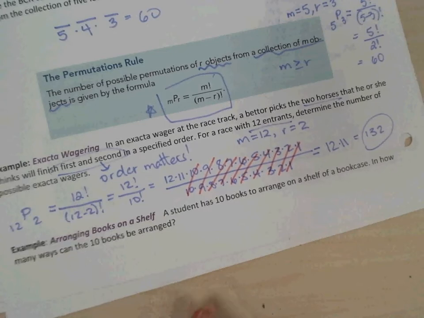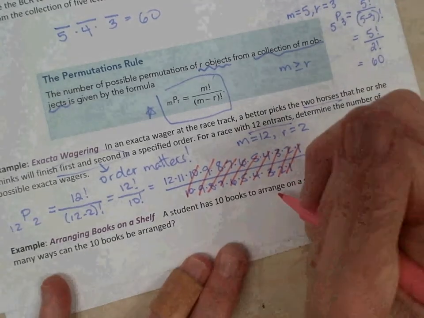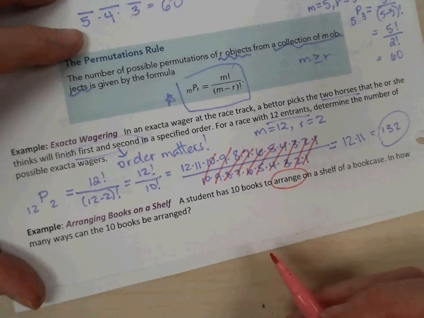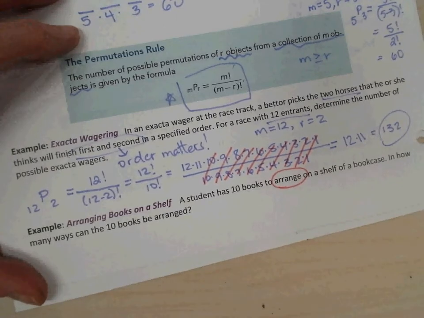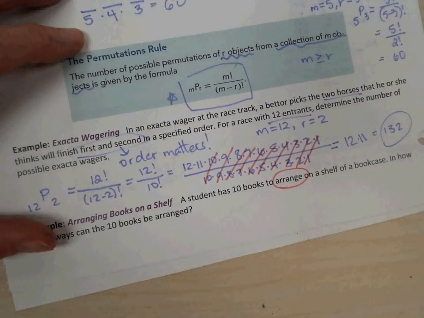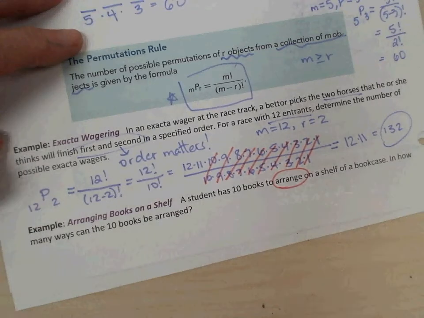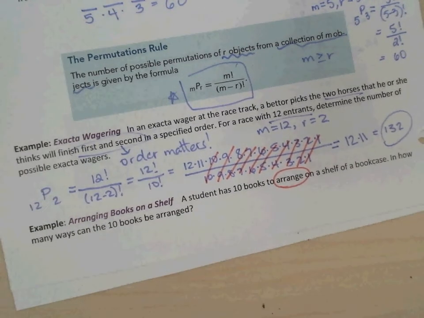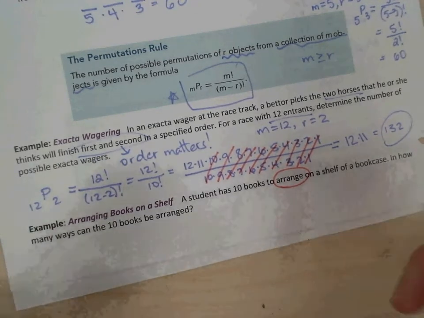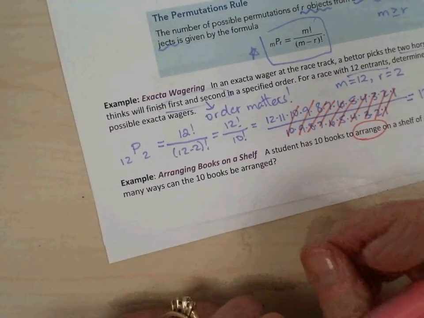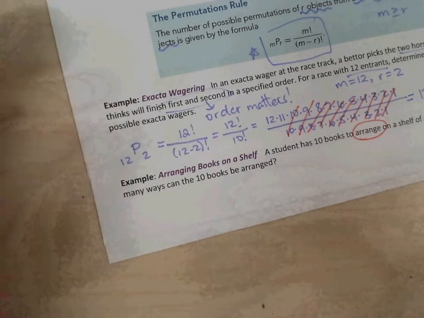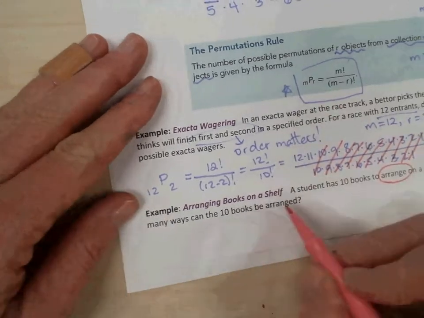Well, the keyword arrange does clue us into order matters. Well, if order matters, wouldn't there only be one way? Think about it as the ABC problem. ABC is different than BCA, which is different than ACB. So we can just switch books around and it changes everything, right? So order matters, so we know that this is a permutation.